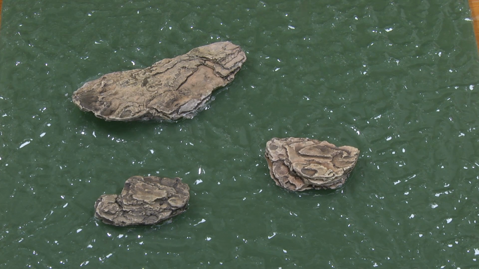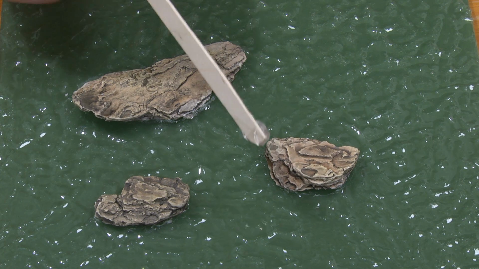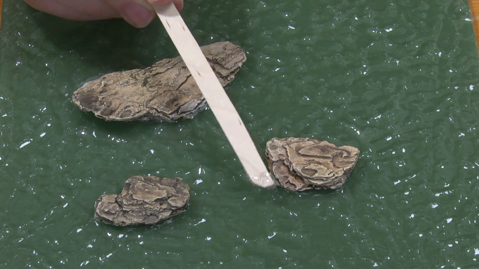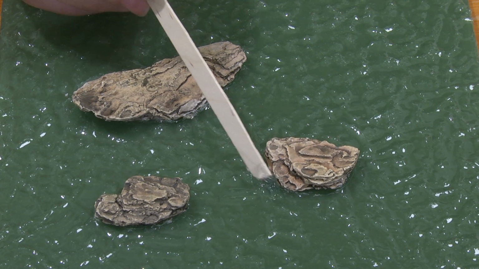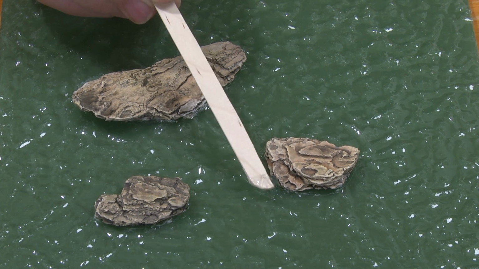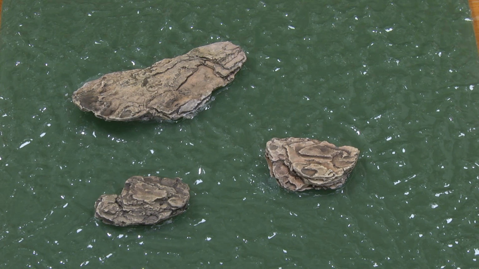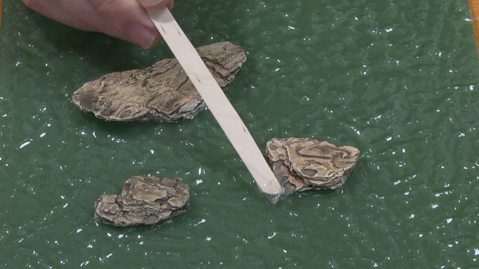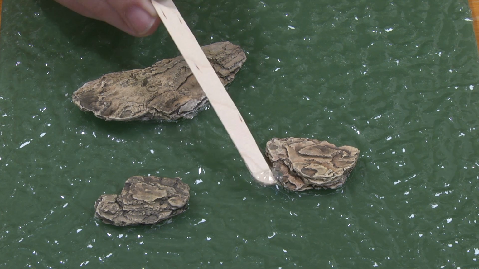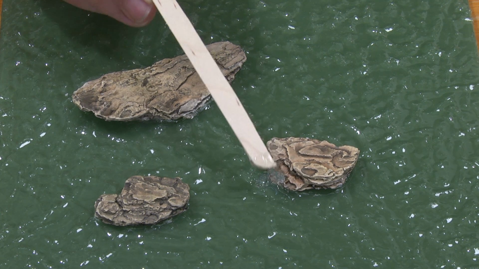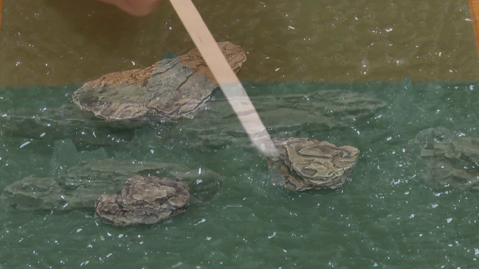So I'm gonna get some wave material. I'm just gonna get a little bit, and I'm gonna set it right here, kind of work it up, get it to stick. And I can kind of build it up. I can add a little more. I'm making splashes against the rock here, or actually coming off the rock, if you will.